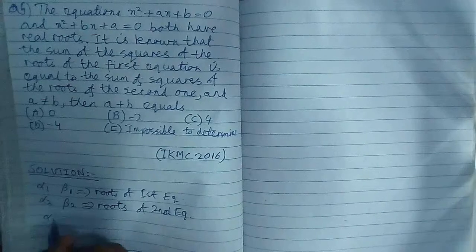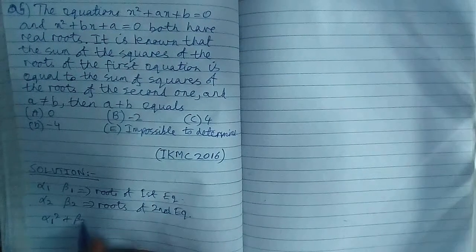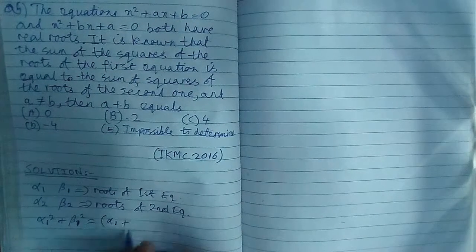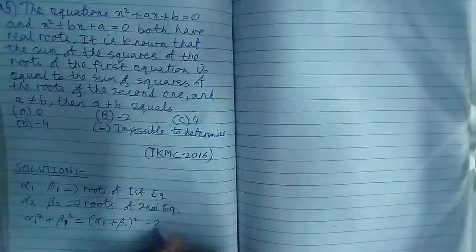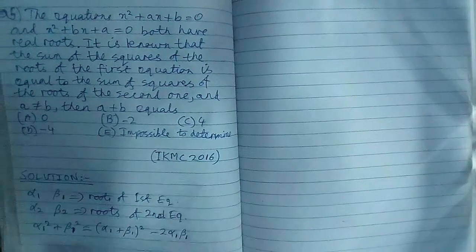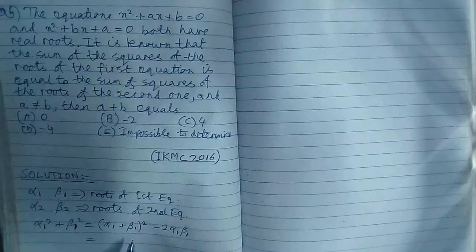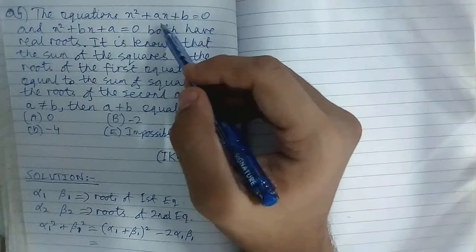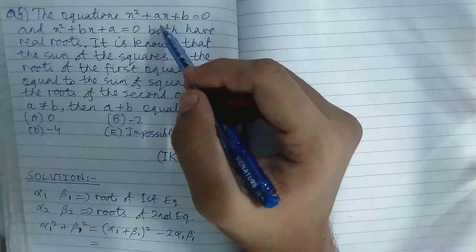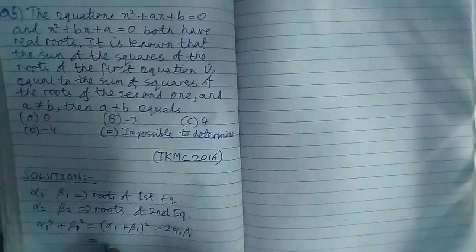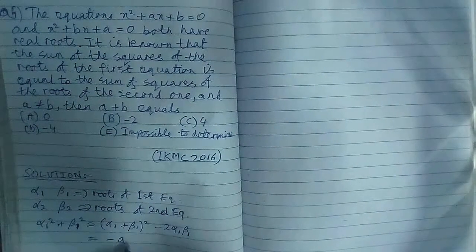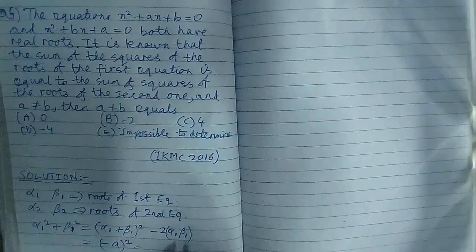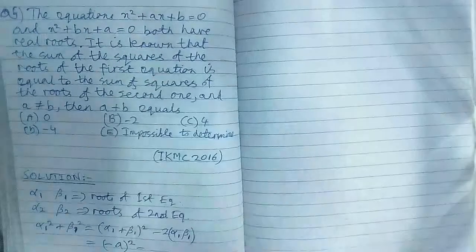So now alpha 1 square plus beta 1 square should be equal to alpha 1 plus beta 1 whole square minus 2 alpha 1 beta 1. Alpha 1 plus beta 1 should be equal to the negative coefficient of x of the first equation, so that should be equal to minus a, and the product of the roots of the first equation should be equal to the constant of the first equation.